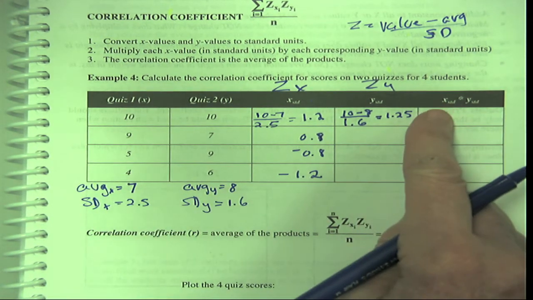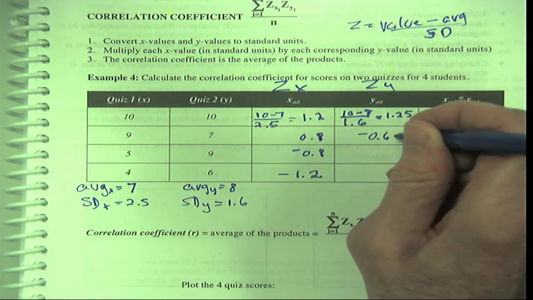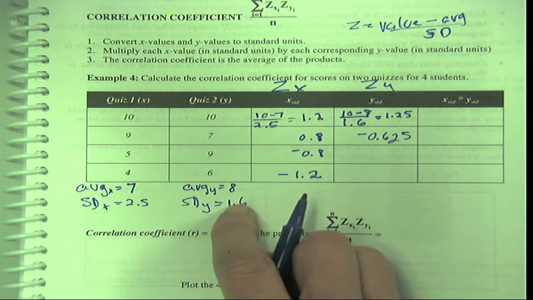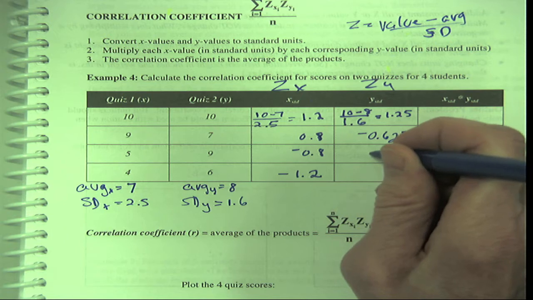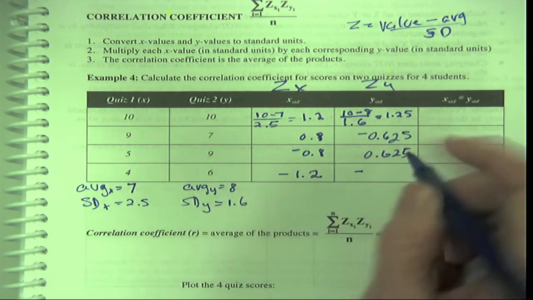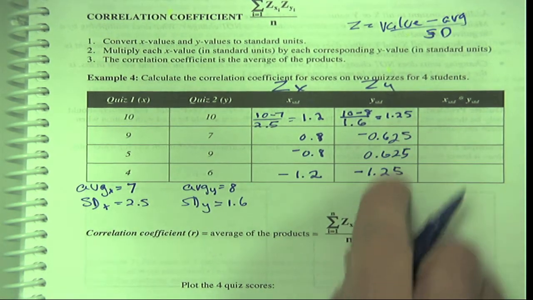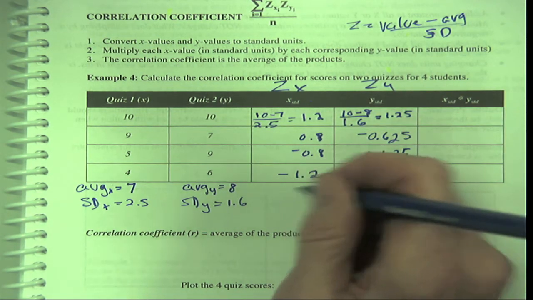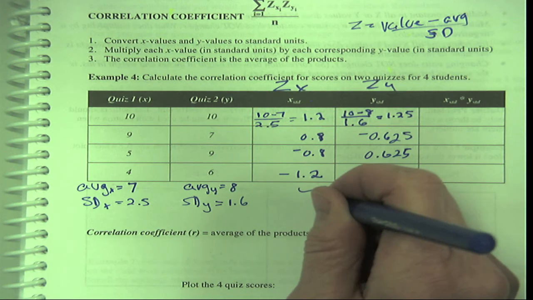So let's do the same thing here. And when I did it, I got negative 0.625. This is below average, so it's negative. This next one is the same above, 1 point above, so it's positive. And the last one is negative. Now, they're not always symmetrical like that, but they do always sum to 0. So this column sums to 0, and so does that one. So they have to sum to 0.